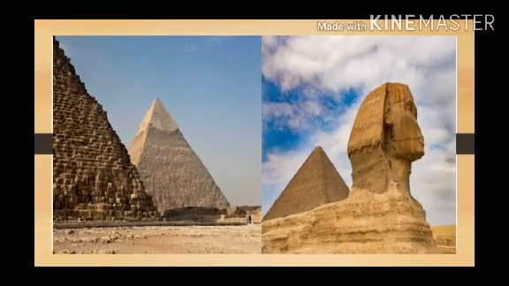Here is a diagram of pyramid towards your left and the Sphinx towards your right. Looking at these pictures, there is no doubt that the engineers and architects of ancient Egypt were brilliant and highly skilled.